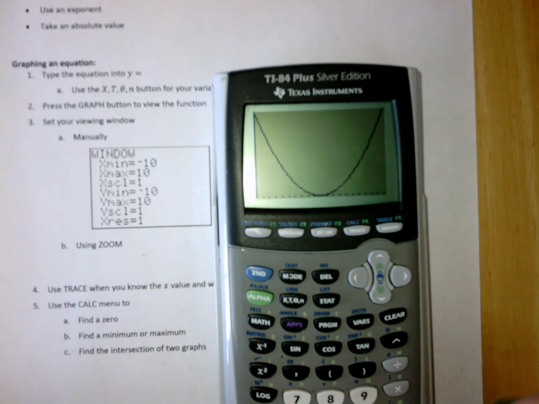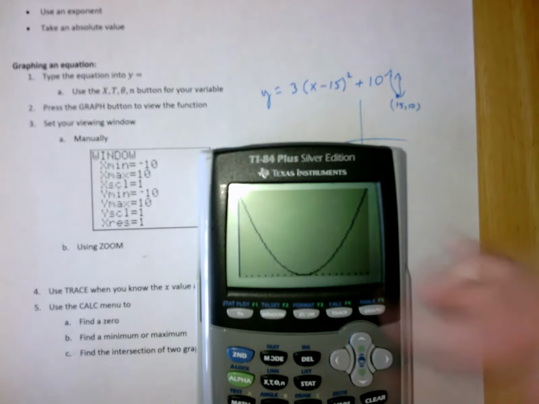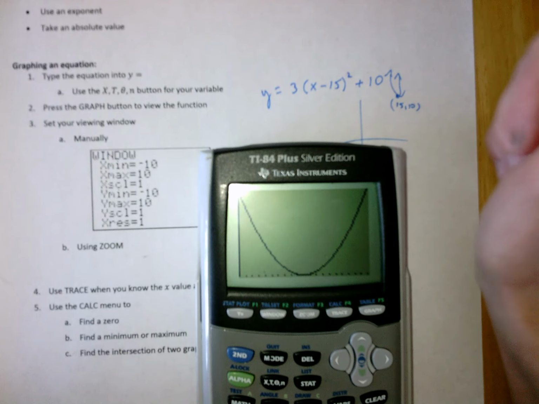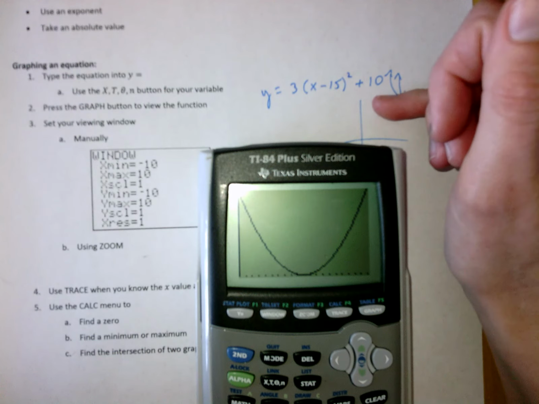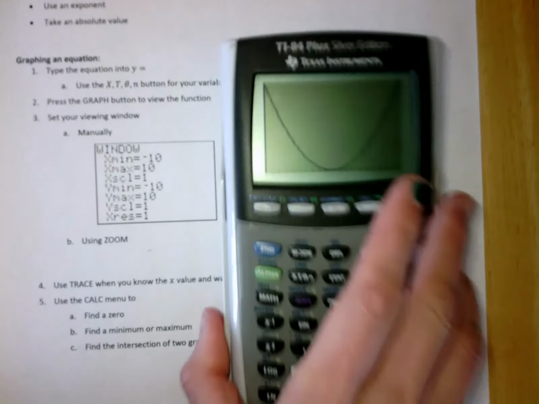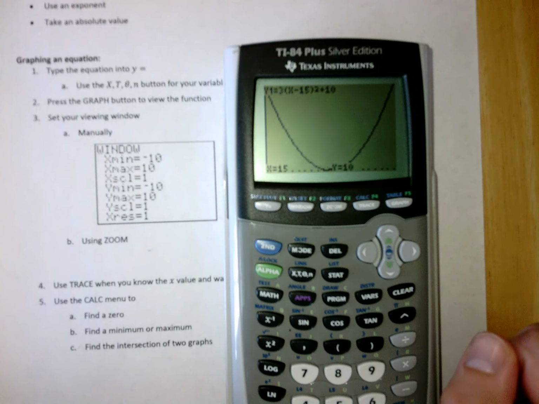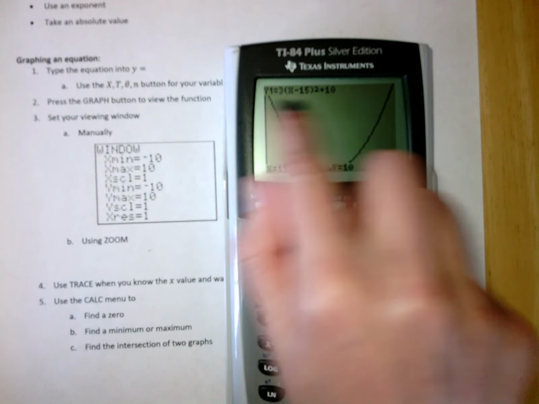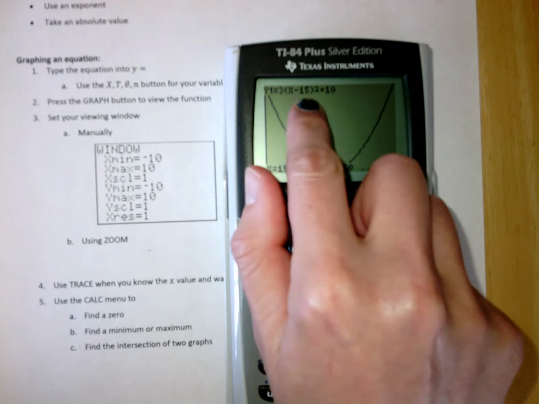The trace button is what you use anytime you know an X value and you want to know the Y value. So if I asked you when X is 25, what is Y? That's what we would use this trace feature for. Here's what you do. You push the trace button, and you're going to notice two things happen. One, you're going to see up here that you've got the equation of the graph.